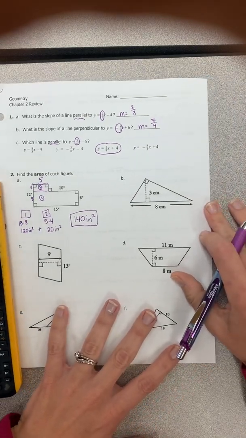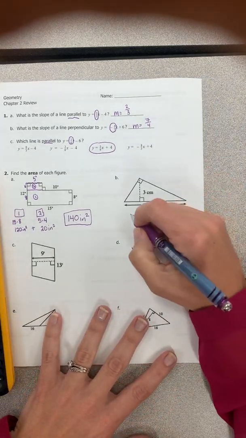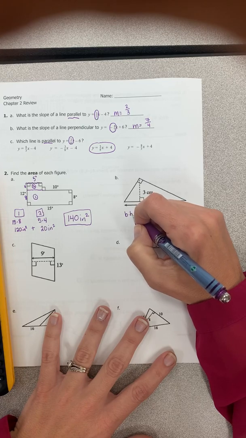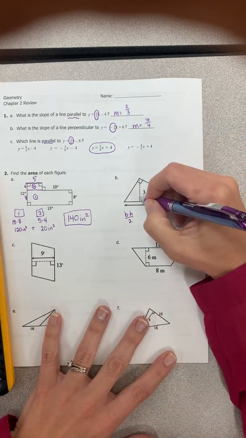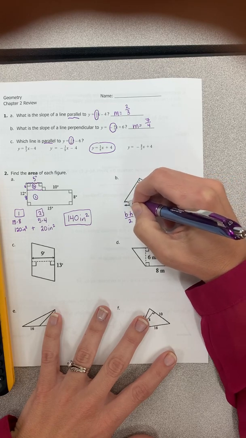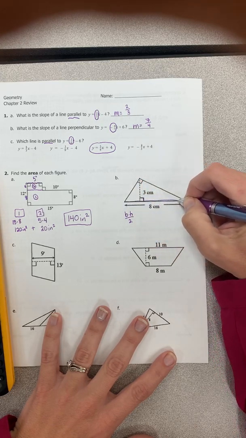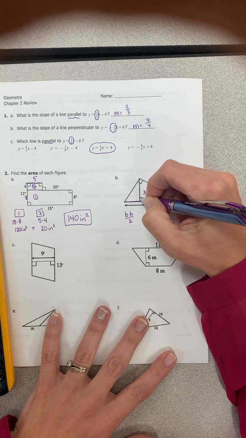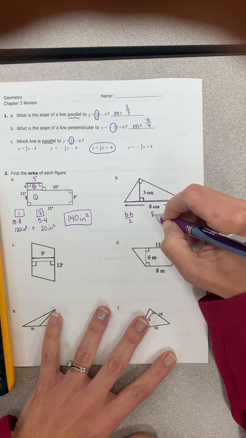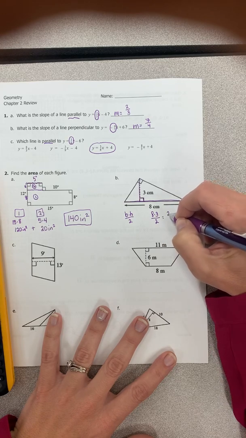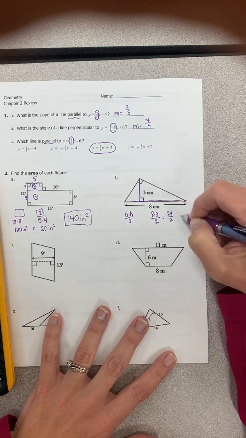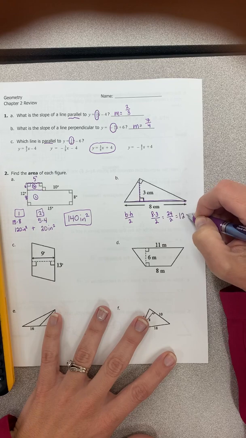Okay, letter B, this is a triangle. The formula for a triangle is base times height divided by 2. And the base and the height are perpendicular to each other. So 8 is the base and 3 is the height. So 8 times 3 divided by 2 is 24 divided by 2, which is 12 centimeters squared. That's the area.